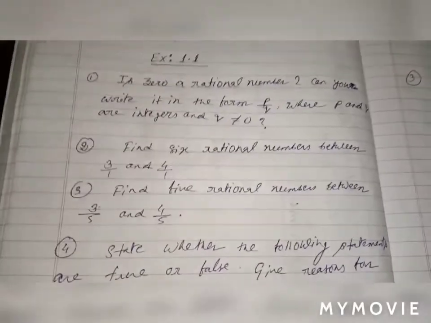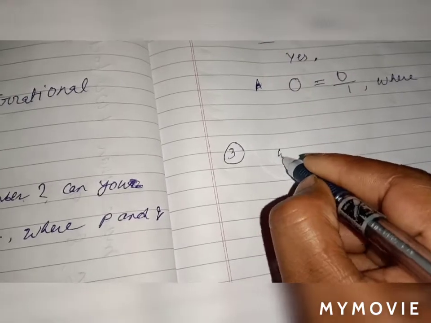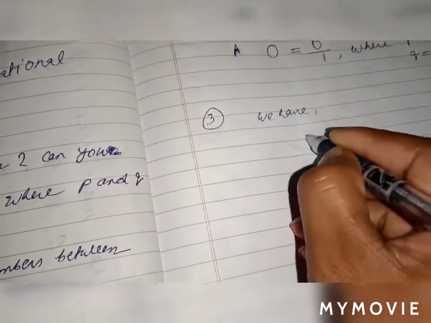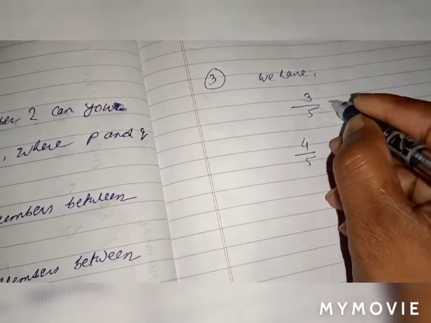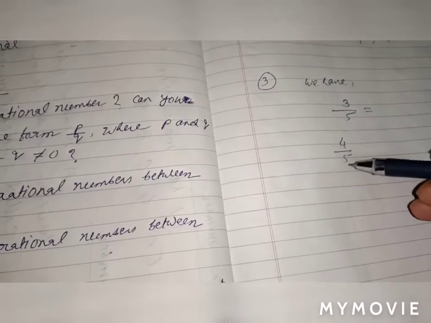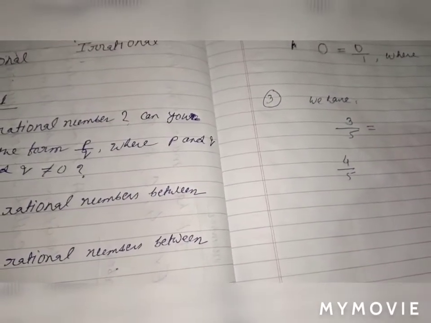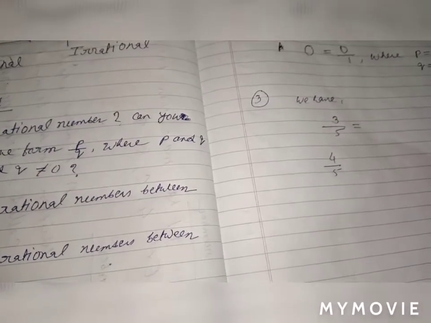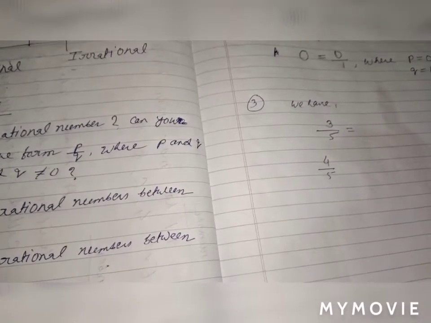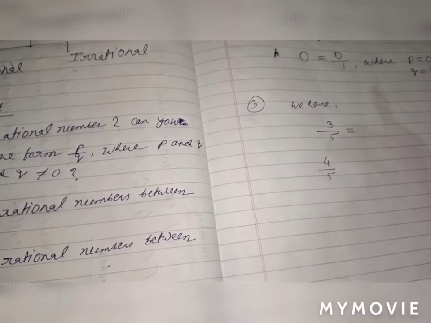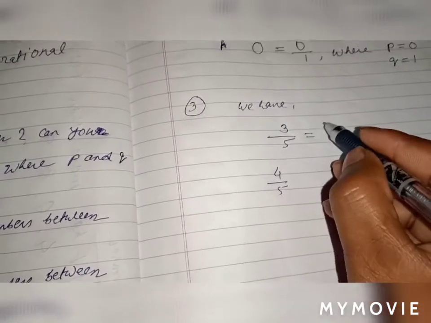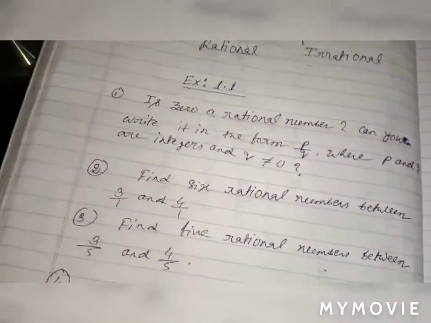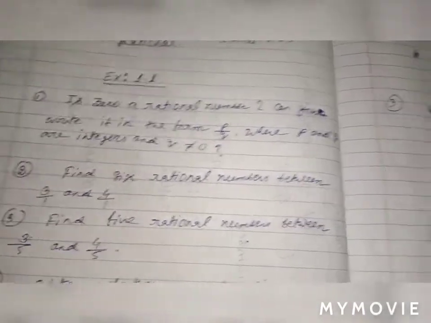Question 3. Find 5 rational numbers between 3 by 5 and 4 by 5. What do we have? 3 by 5 and another is 4 by 5. See, they have the same denominator. If they do not have the same denominator, then you need to make the denominator the same by taking the LCM. But here the denominator is the same, so you can go forward now. How many rational numbers do we need to find out? 5 rational numbers.